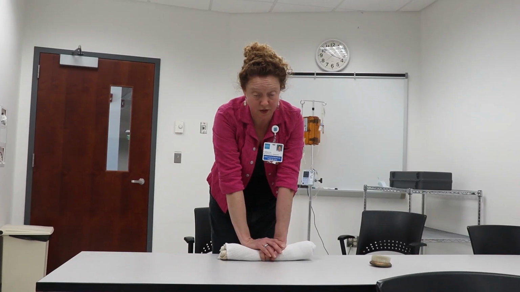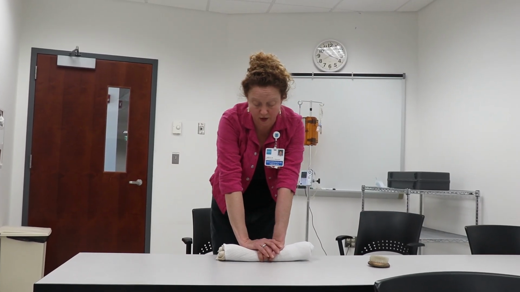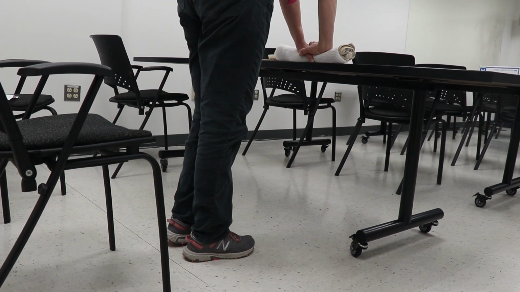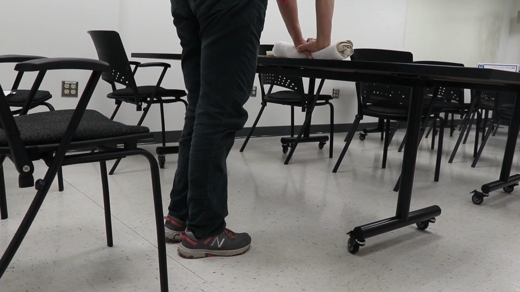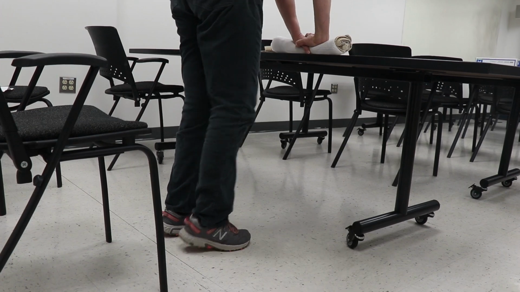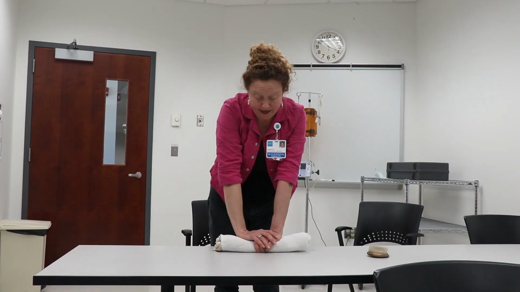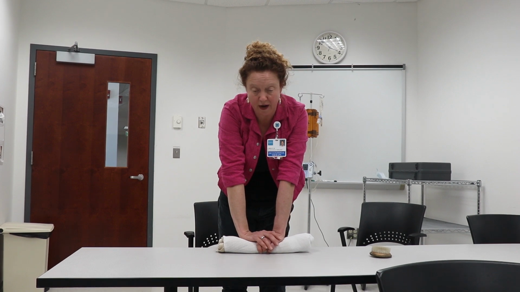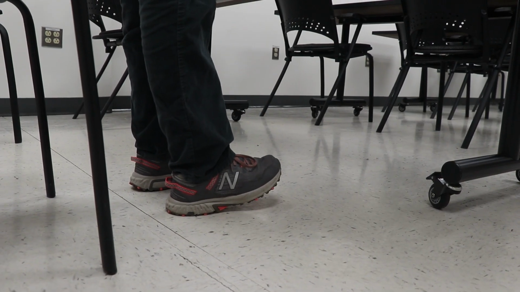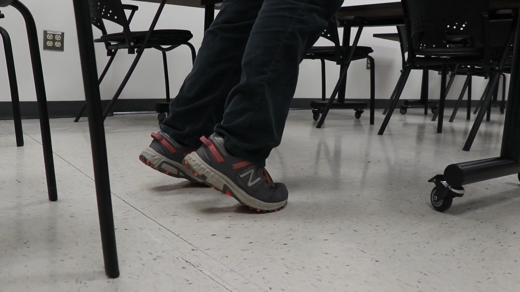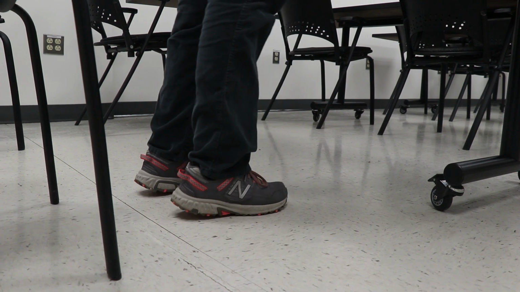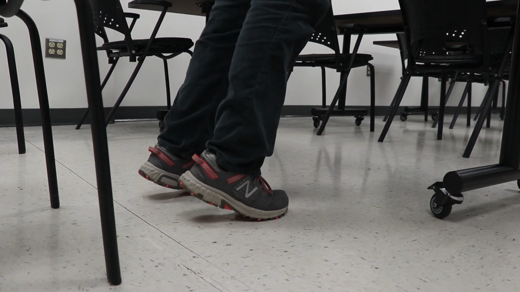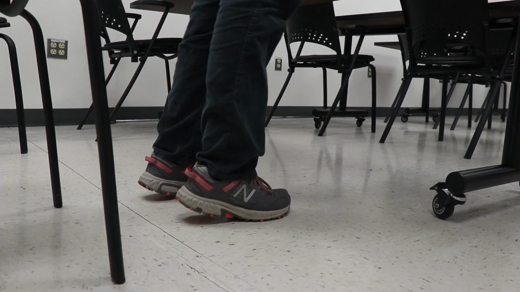The next one is just regular marches. So we're going to work on lifting your knees up as high as you can. Again, while you're weight bearing through your hands for support. And lastly, you're going to work on your ankles a little bit. So what I'd like you to do is you're going to rock back onto your heels and then rock forward onto your toes. Back onto your heels, forward onto your toes.